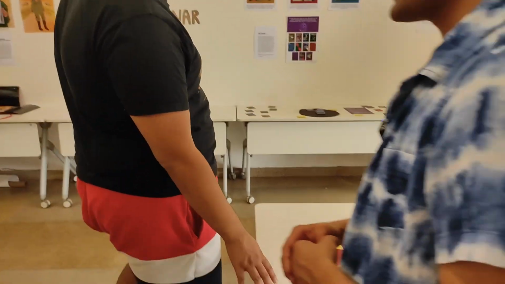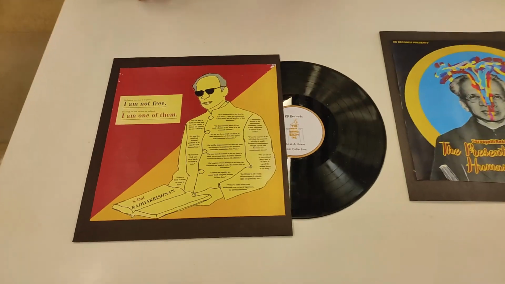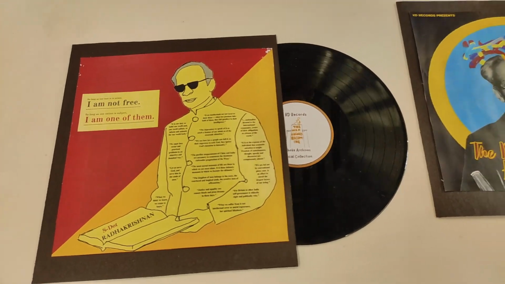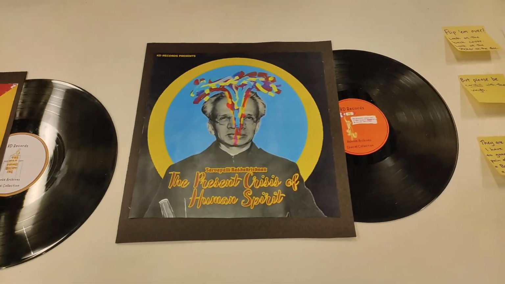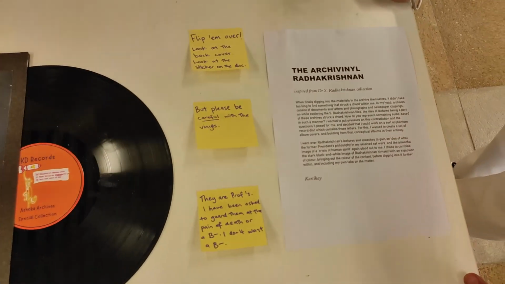Okay, so this is part of the second project. This is again mine. The second project was more particular. It had to do with us picking up a particular artifact from the archive and then using that to create some art.